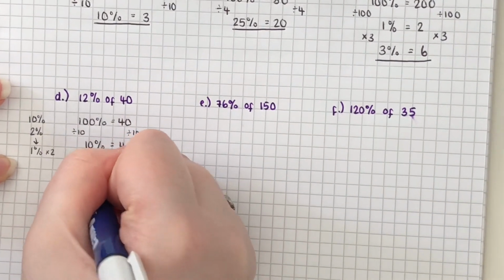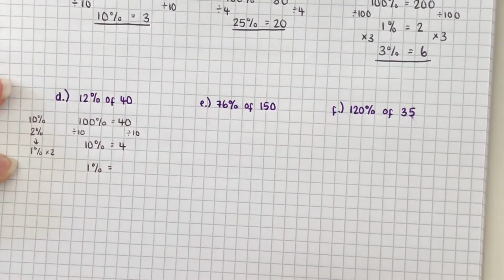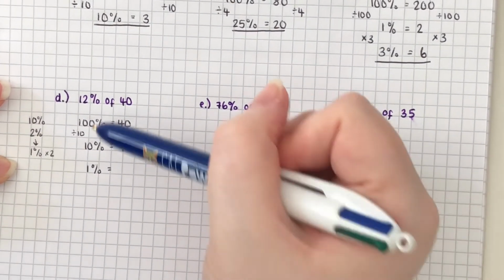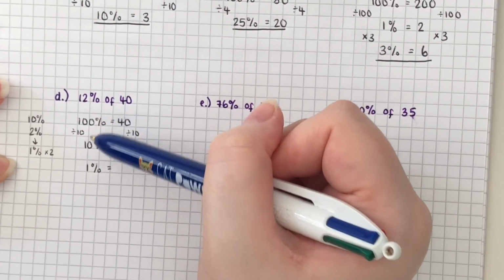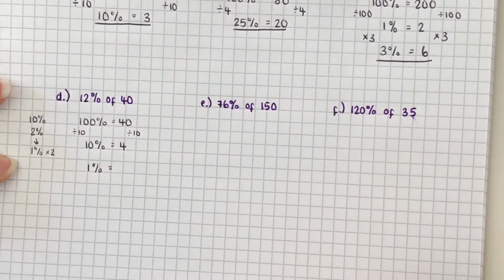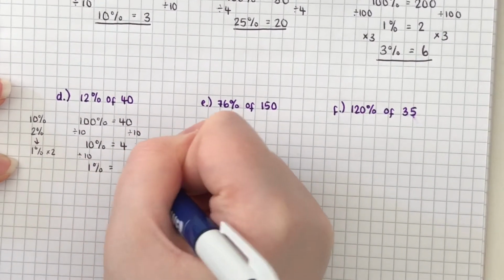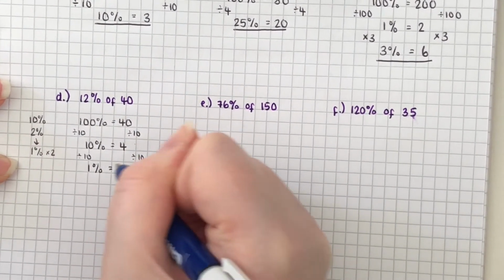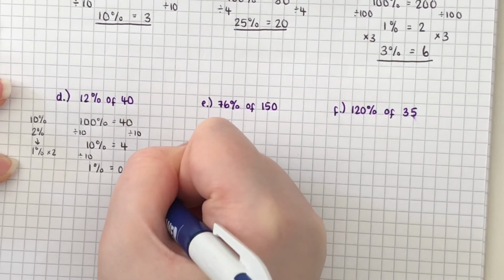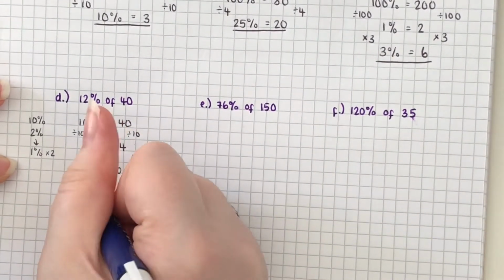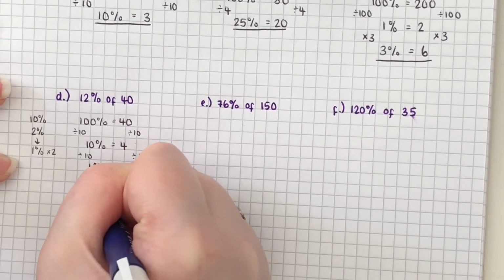Okay, I also need 1%. So to find 1%, you can either go from the 100 or you can start from the 10. It doesn't really make a difference. So 10 divided by 10 would give you 1%, which means I need to divide the 4 by 10, which is 0.4. Okay, so I need 2%, because obviously we're trying to make 12.